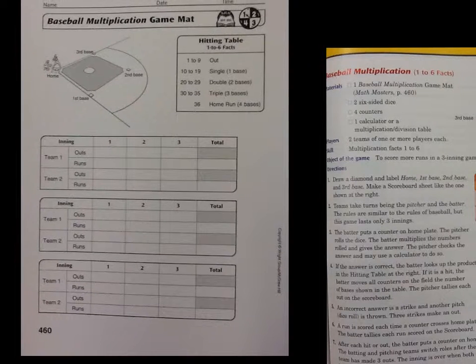So let's try this. Let's say I'm up batting. You are the pitcher, and you're going to roll 2 dice and multiply them. If you roll a 2 and a 3, the product is 6. I just got an out. So team 1 is me, I would mark an out. Now it's my turn again. Let's say you roll a 6 and a 6. That is 36, a home run.